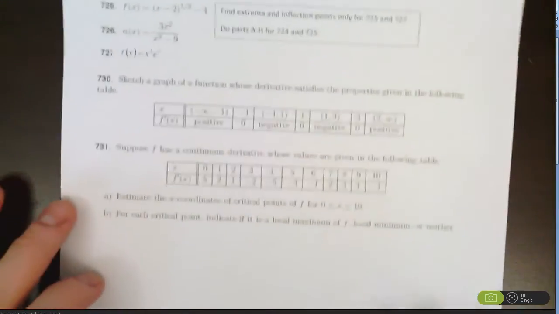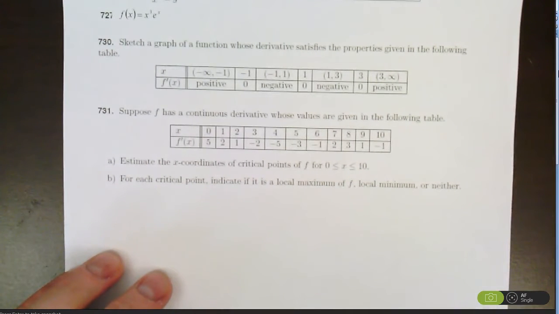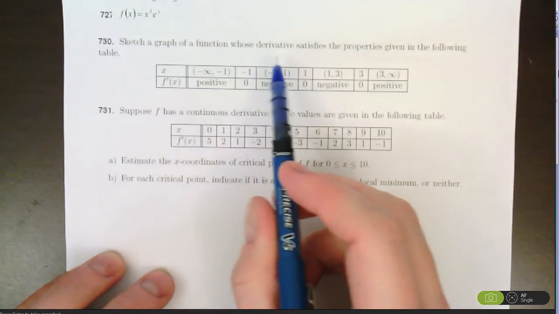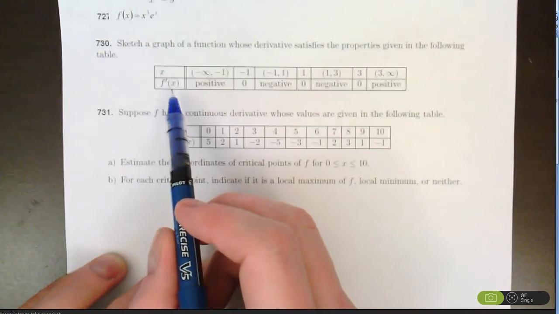Okay, now we can get out of these kind of stranger problems, or the weird graph ones, and start jumping to some of the more interesting ones. All right, so number 30 says sketch a graph whose derivatives satisfy the properties of the given table. So what we're given is x and f prime of x. So go to my graph paper. Here's what I know.